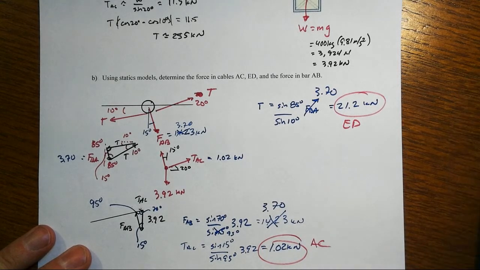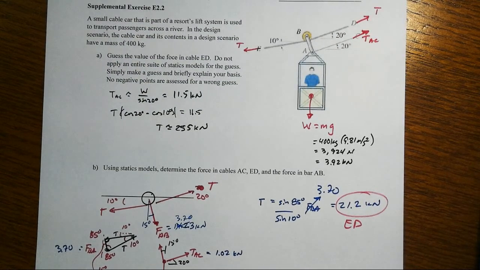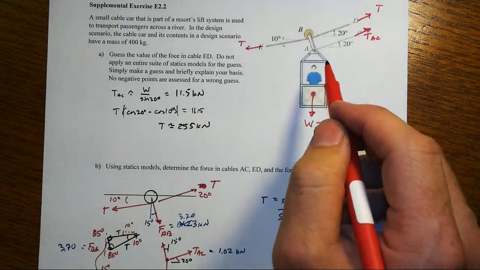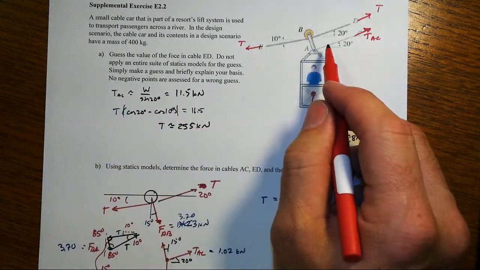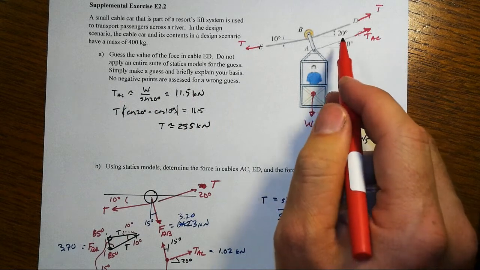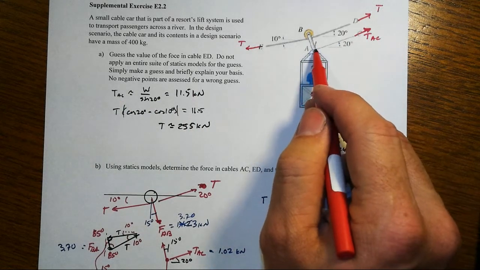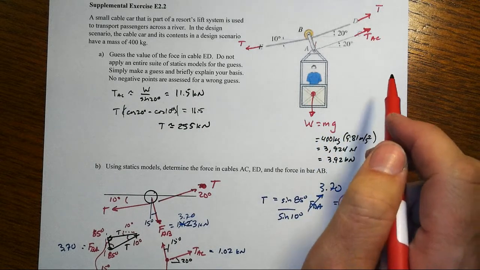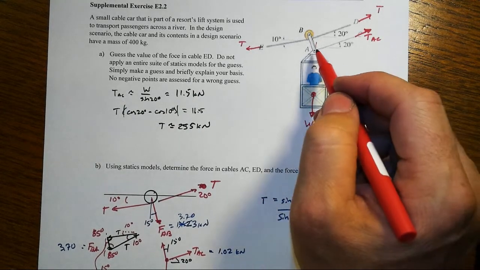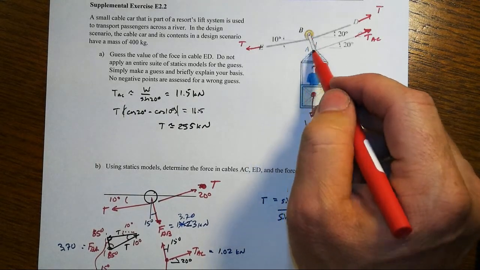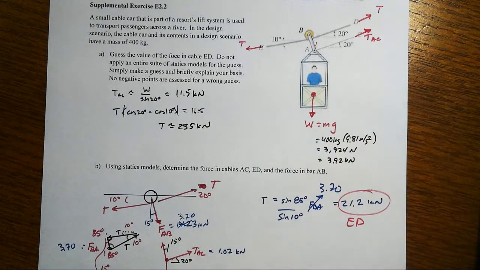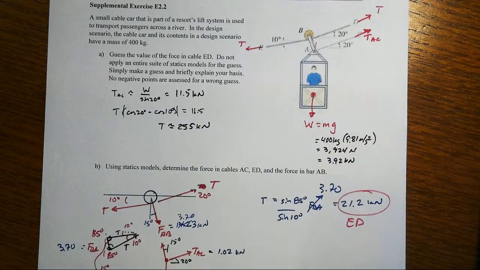I'd like to know a little bit better about what was so screwy about it. We took all the vertical component of AC, the vertical component of AC was the only thing that picked up any force, this whole entire weight, and that's just not the way it works. You're transferring a lot of force into the big vertical piece here, and that's why this is wrong, that's not what's going on at all.